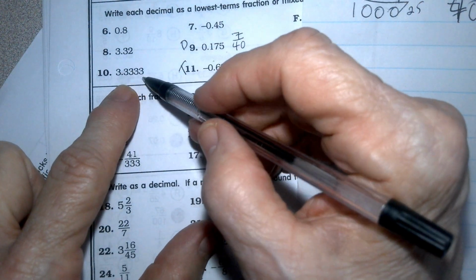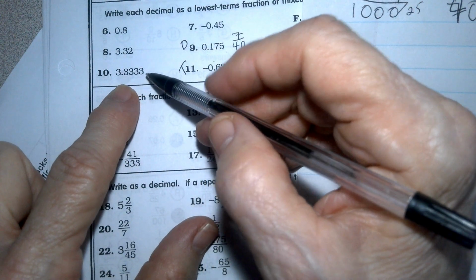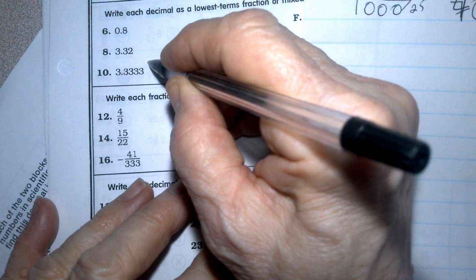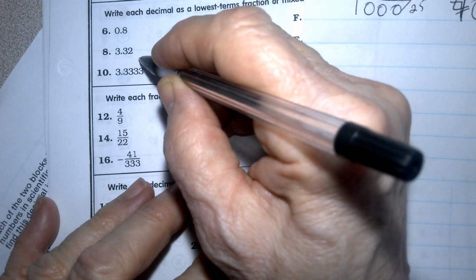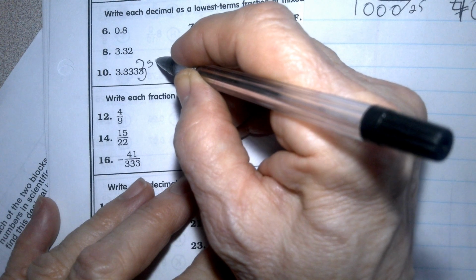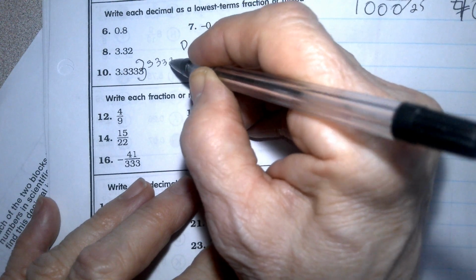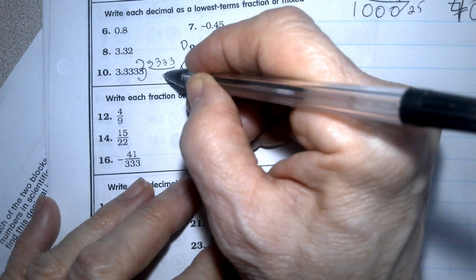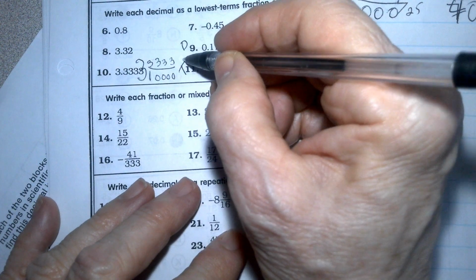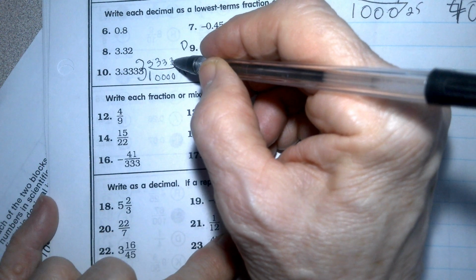How many zeros is this going to get on the bottom? 10,000. Yeah, so it's going to be 3. 10,000. I forgot my big 3. 3 over 1, 2, 3, 4 zeros. And that is not prime. It is prime, I'm sorry.